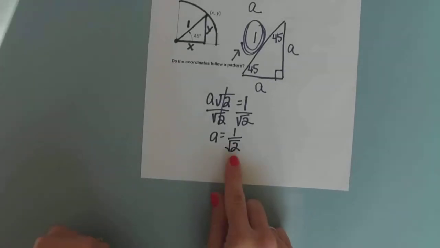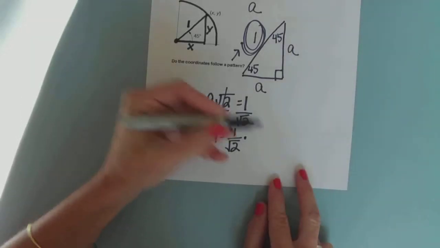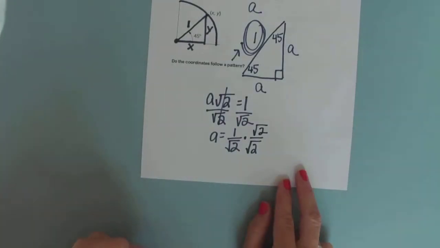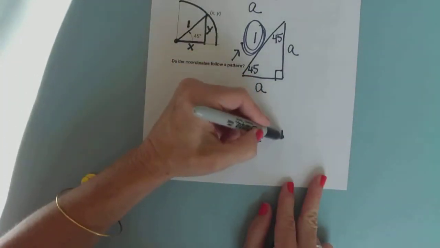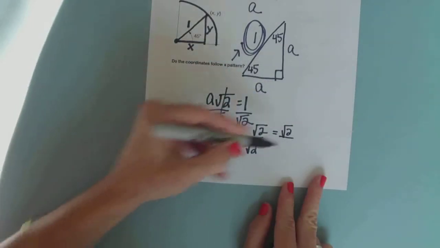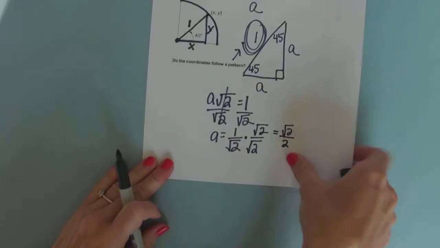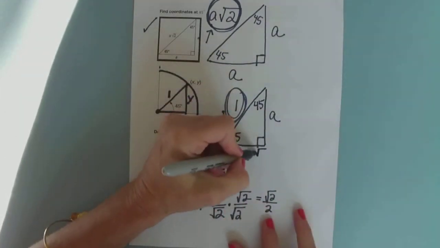But we know from our work with the unit circle and pre-calculus, we don't leave the square root in the denominator, so we're going to rationalize the denominator by multiplying the top and the bottom by a version of 1, root 2 over 2. So our final answer here for A is going to be root 2 divided by 2. And since both of these legs are the same value, we're done.